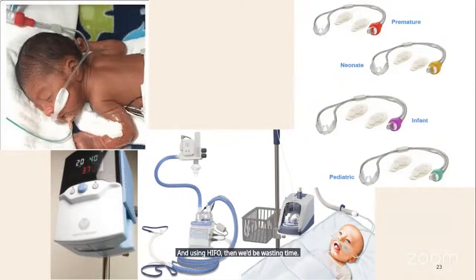But if it is a stable patient with an oxygenation wheezy issue and the child is cooperative, then by all means, attempt high flow in that case. Does that answer your question? Yes.